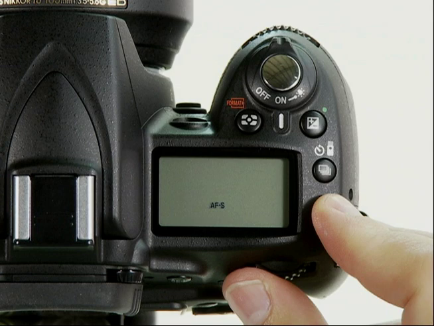Single servo AF is best suited for photographing subjects that are not moving. When focus is achieved, the AF point which achieved focus will flash in red, and the focus confirmation light in the viewfinder will also light.